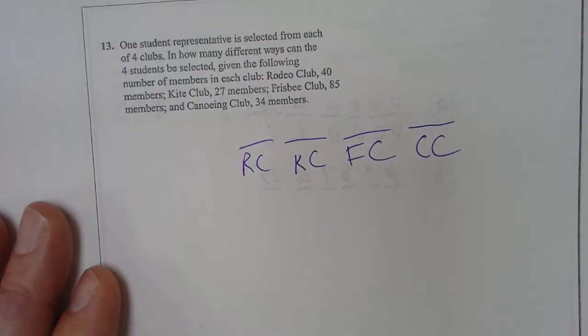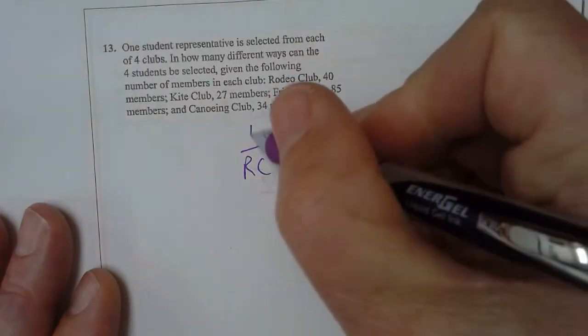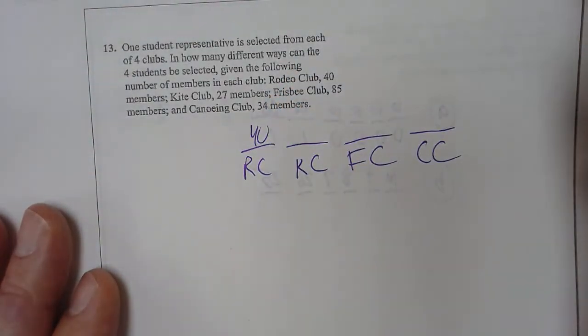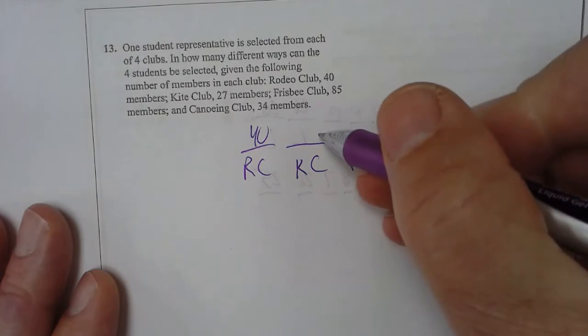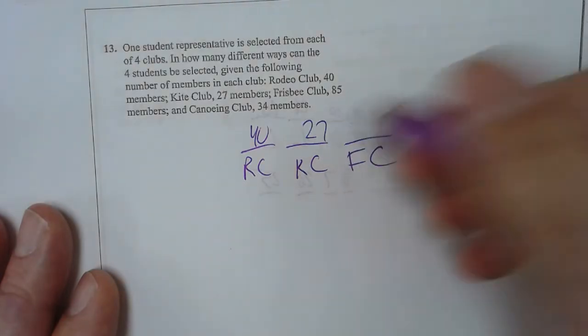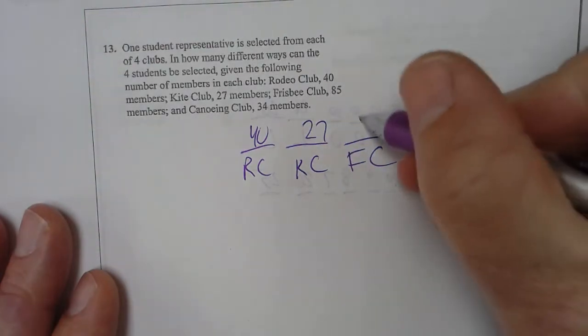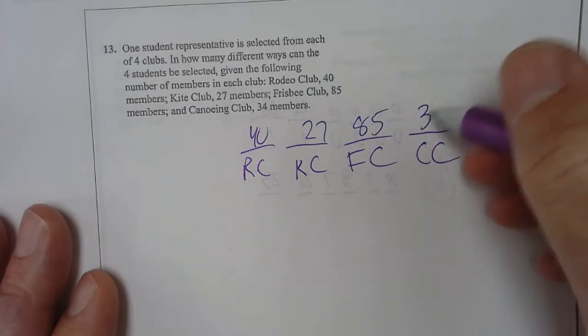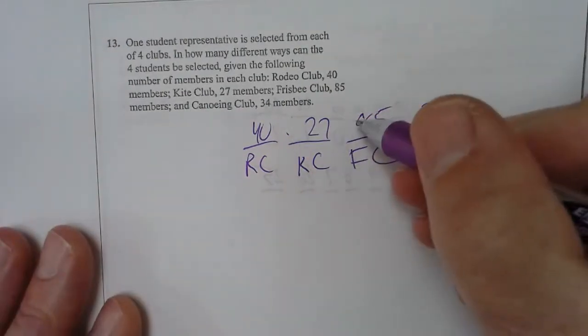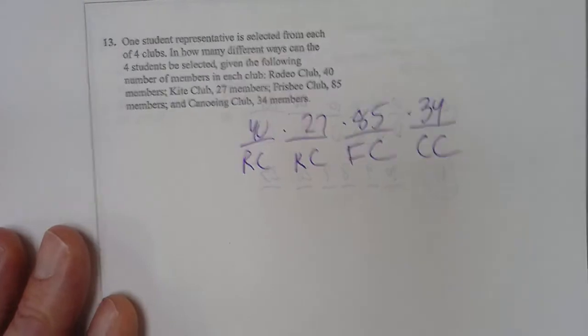Canoeing club, CC. So then there's 40 ways to pick a person out of the rodeo club. The kite club, there's 27 members. There's 27 ways to pick one person, 85 and 34 respectively. You multiply those numbers because you got to pick a person from each one.